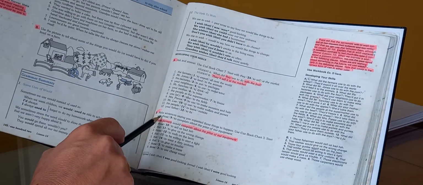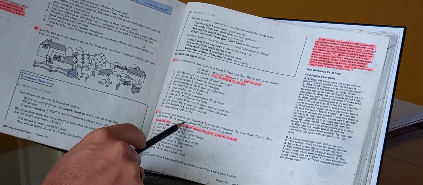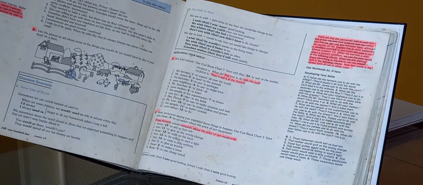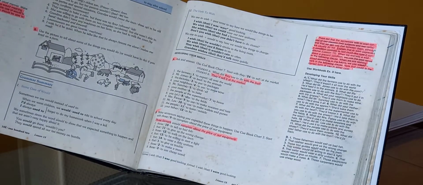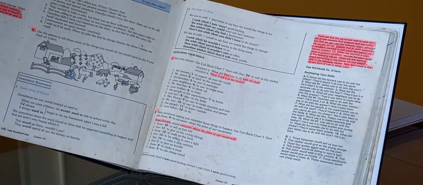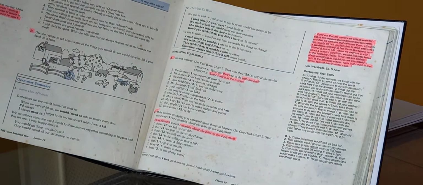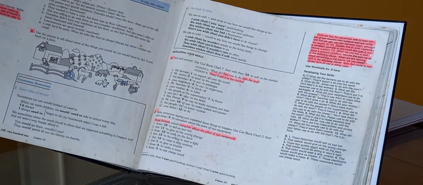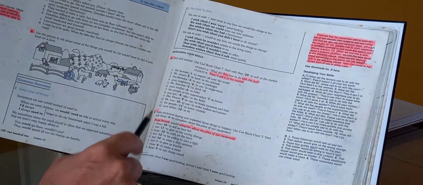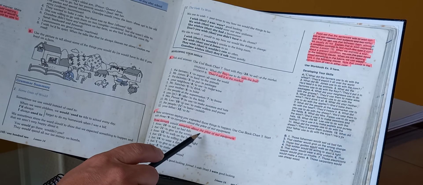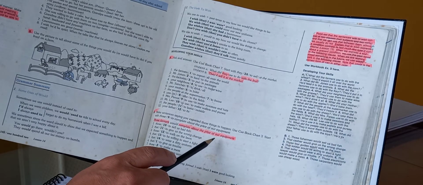Exercise B. Make sentences saying you expected these things to happen. Use cue book chart number 3. Start with "those farmers to complain about the price of our equipment." Look, those farmers will complain about the price of our equipment.